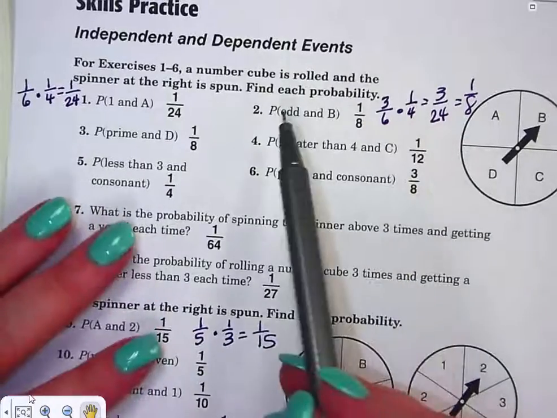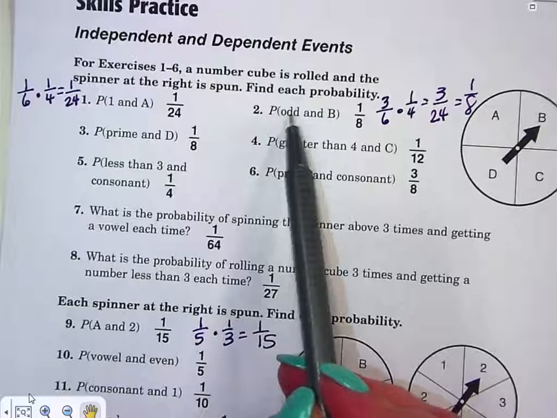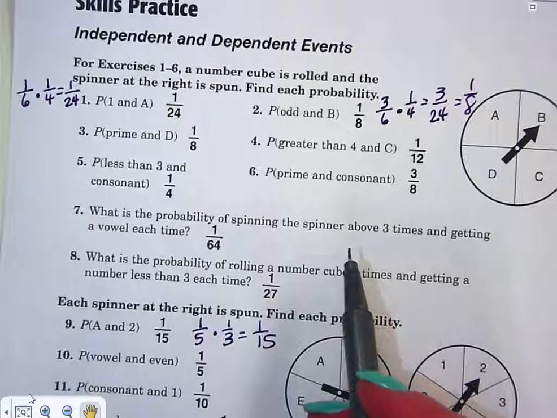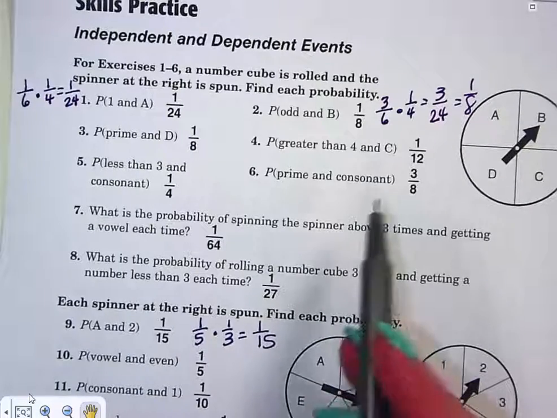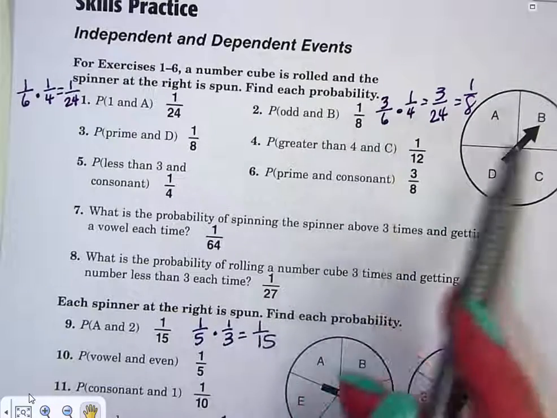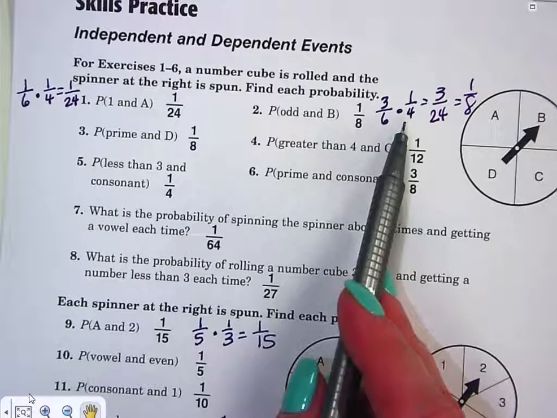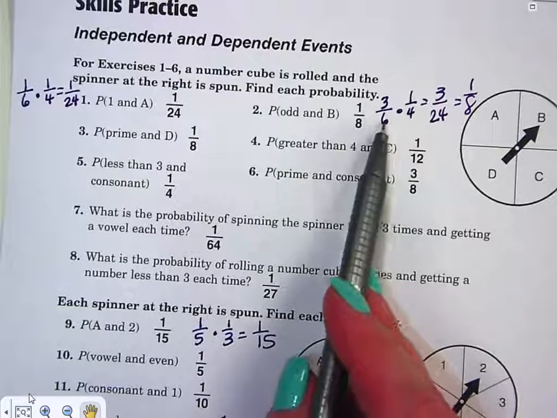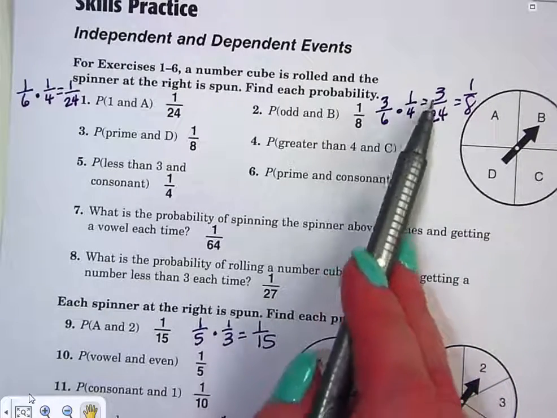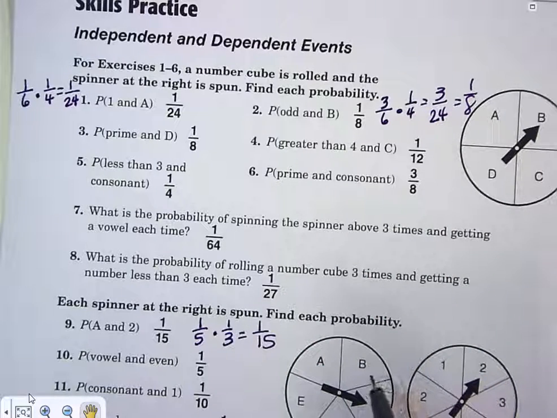All right. The probability of rolling a number cube and getting an odd and then landing on a B. So how many odd numbers are there on a number cube? 3. 3 out of 6, or I could have called that 1/2. And then there's 1 B, 1 out of 4. So it's 3/6 times 1/4. And if I called that 1/2, I would have had to simplify here later. That's 3/24, and 3/24 simplifies to 1/8.